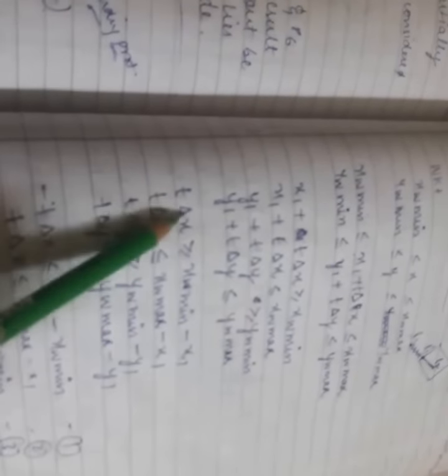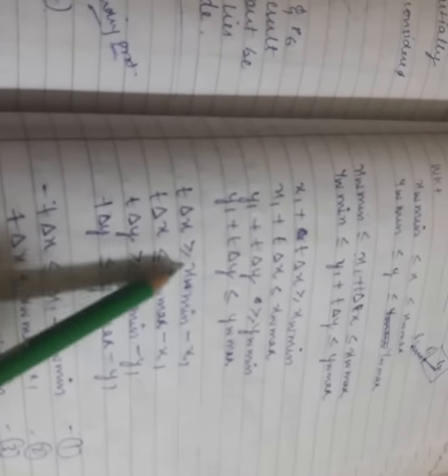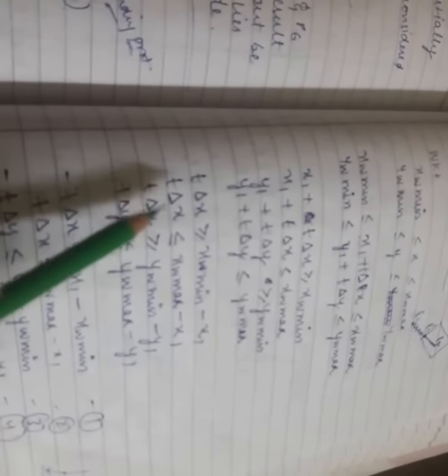After separating these equations, we will find t delta x. We shift this x1 to the other side, so it becomes minus. Similarly, t delta x is greater than or equal to XW minimum minus x1, and similarly we do it for all.